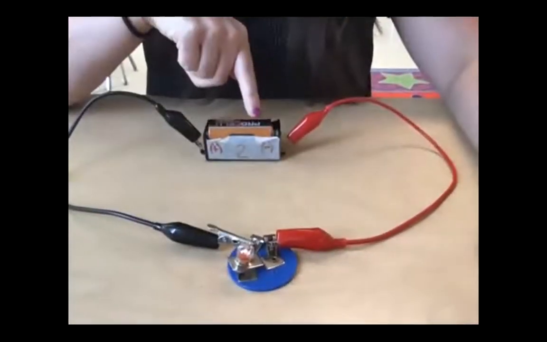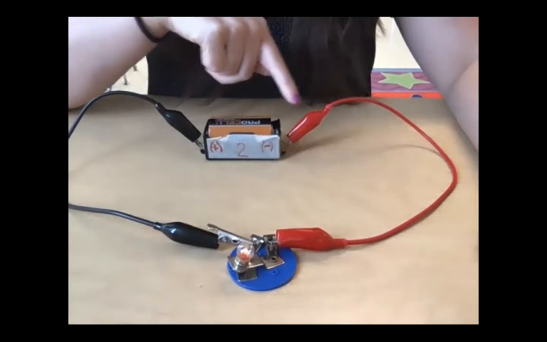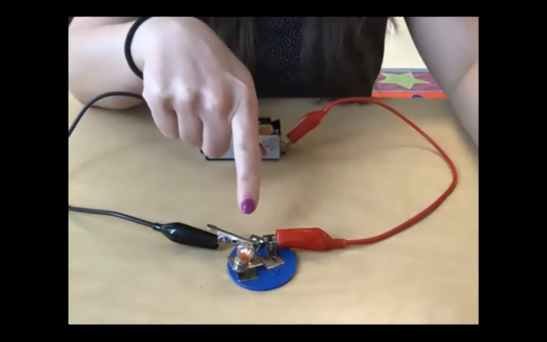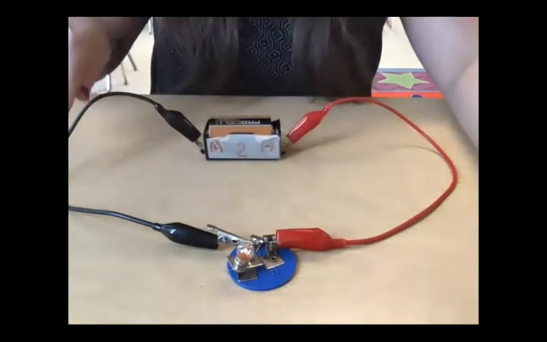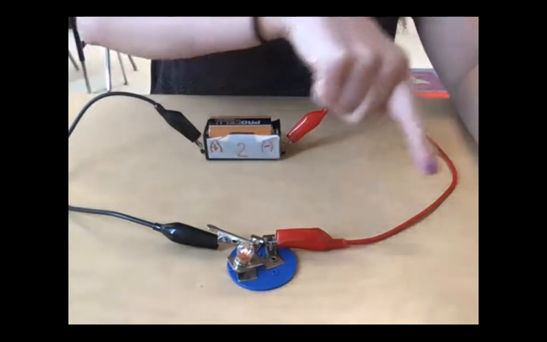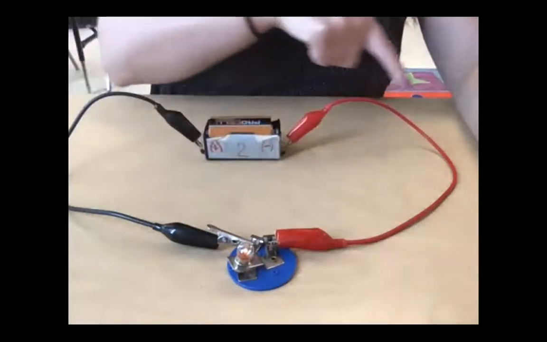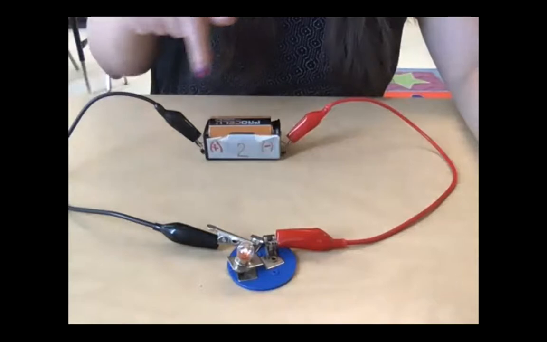So that means I have what's called a complete circuit or a closed circuit. So remember, that means that my energy is able to flow from the battery through the conductor to the light bulb, back through the conductor to the battery, and it continuously flows. That's what we call a complete or a closed circuit. We have a continuous flow of energy.